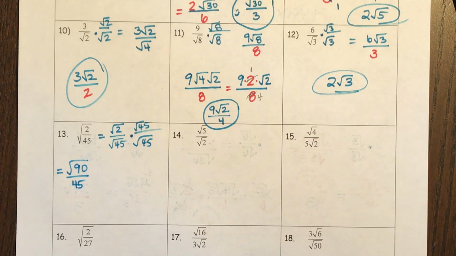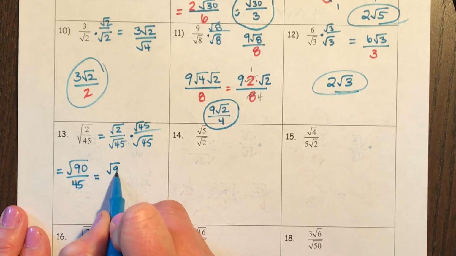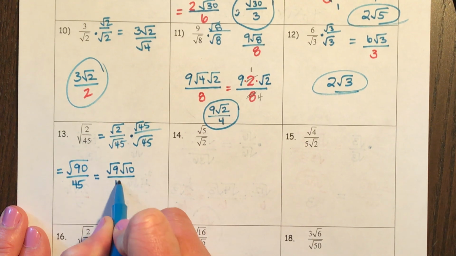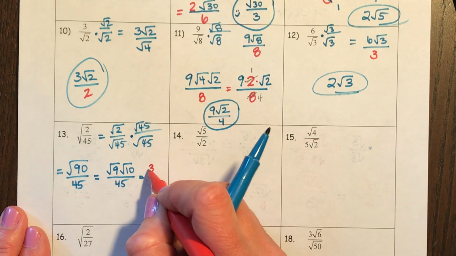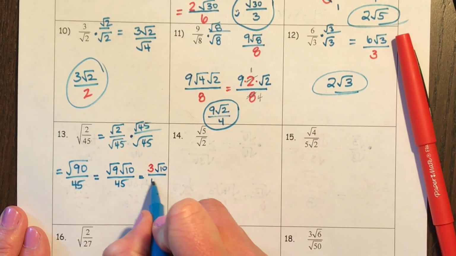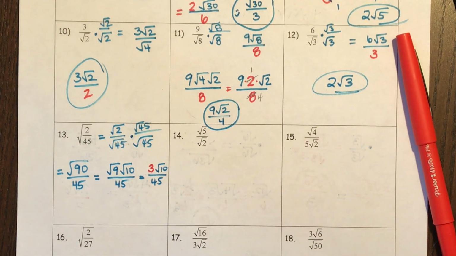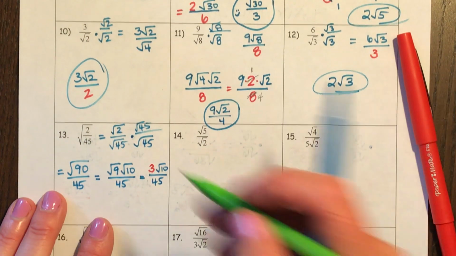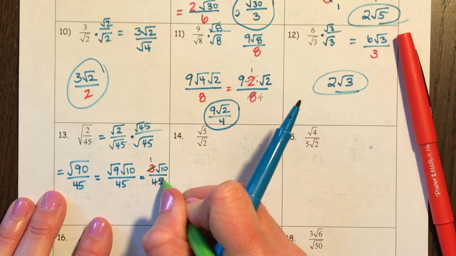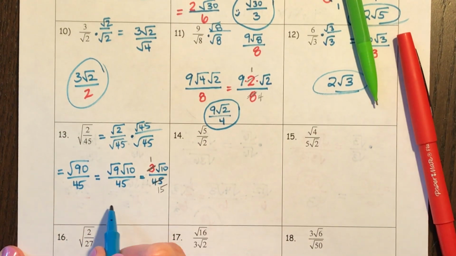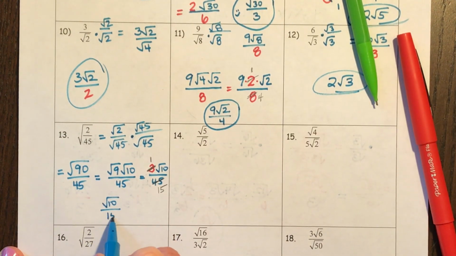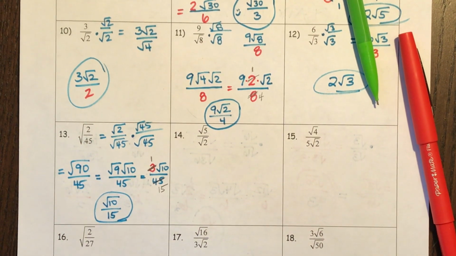Now, is there a perfect square that 90 is divisible by? Can I simplify that square root of 90? And the answer is yes. 9 goes in here. And what is the square root of 9? It is 3. Can 3 and 45 be reduced? Absolutely. 3 goes into 3 once. 3 goes into 45 15 times. So my simplified fraction is 1 square root of 10 over 15. All right, moving right along.